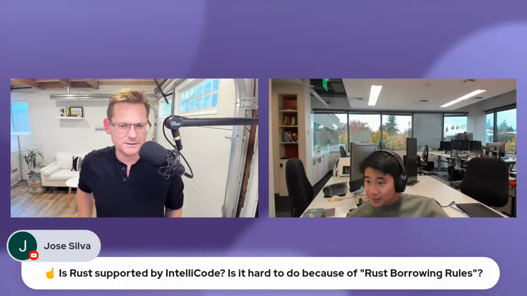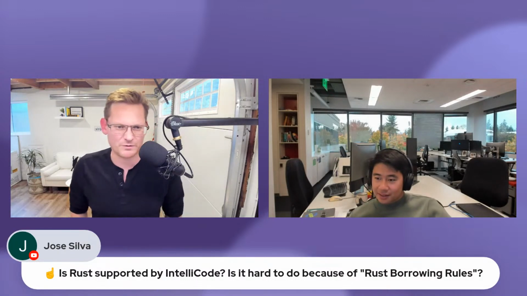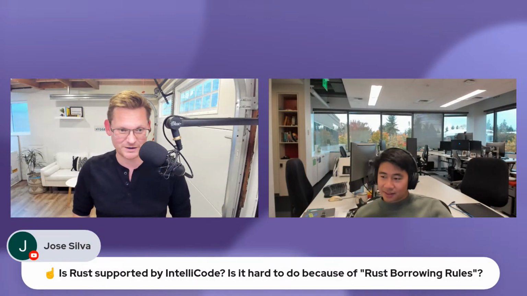Okay, there's another one from Jose here. What about Rust? Is that supported by IntelliCode? Is it hard to do because of Rust borrowing rules? I don't know anything about that. Yeah, I can't say I've looked into Rust recently. Something I can bring up next week with the team. Okay. All right.